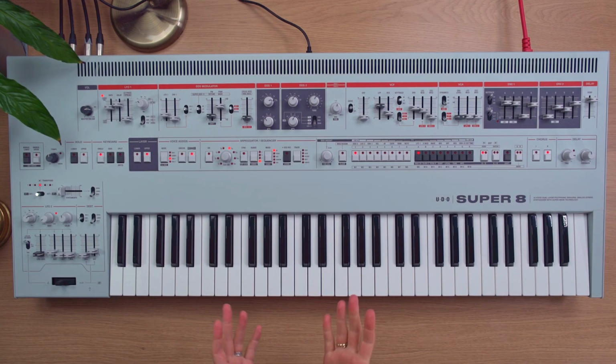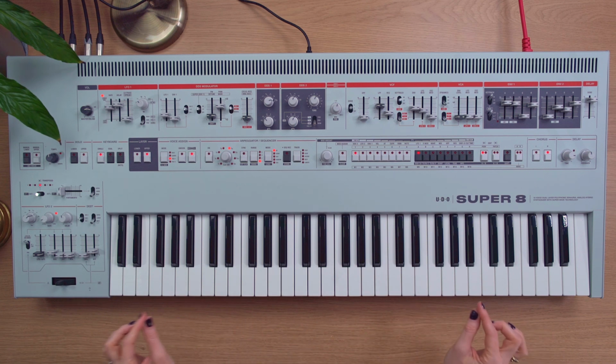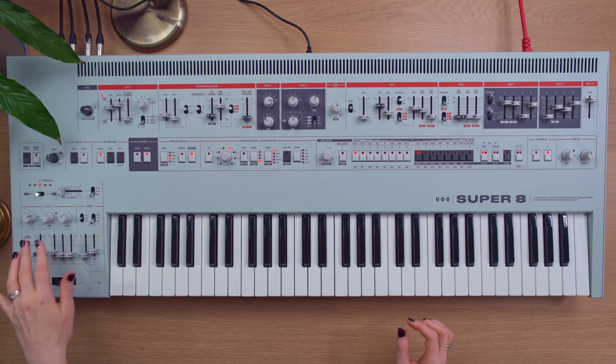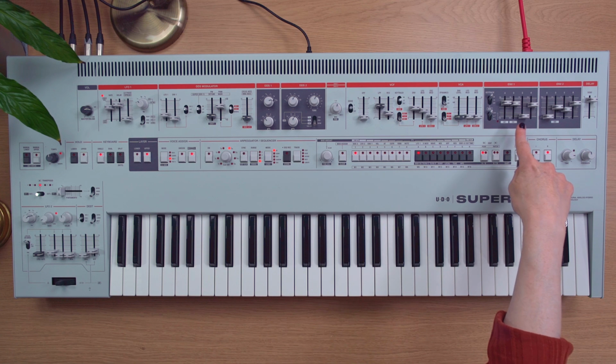Now, I wanted to start just by summarising the main components of these patches so that you've got something to take away with you straight away that you can get stuck into. I'm going to summarise the three main modulation sources and the three main modulation destinations. The three main sources of modulation are LFO1, LFO2 and envelope 1.